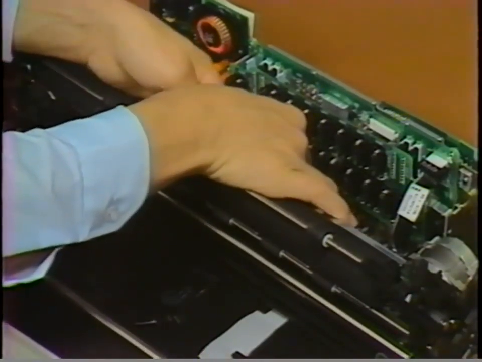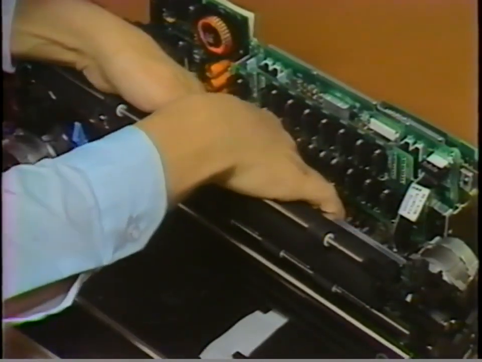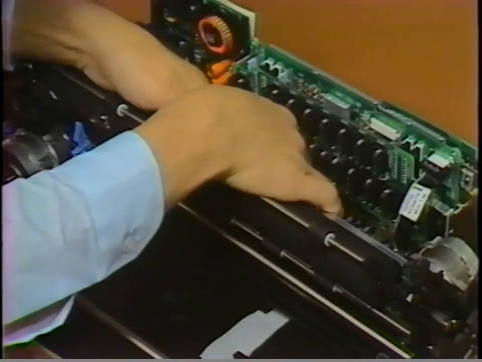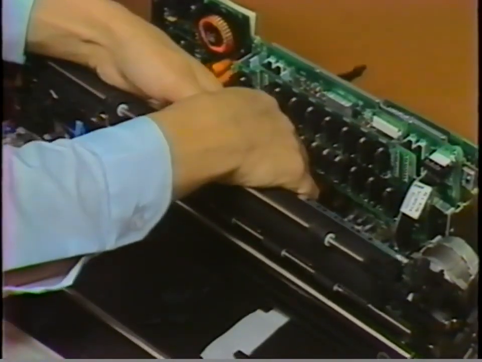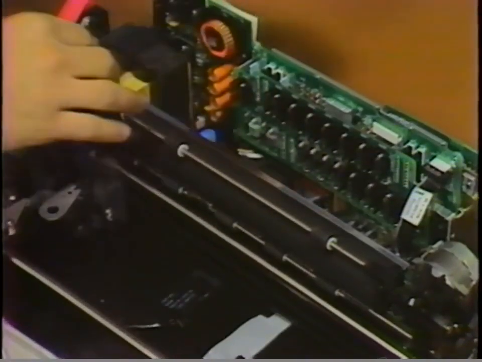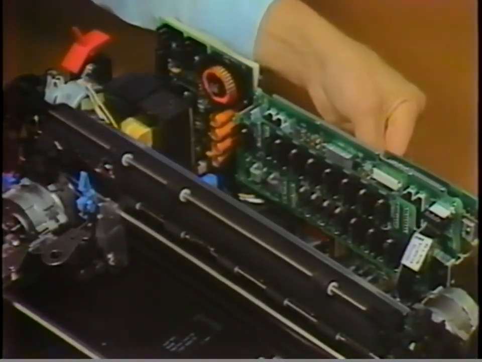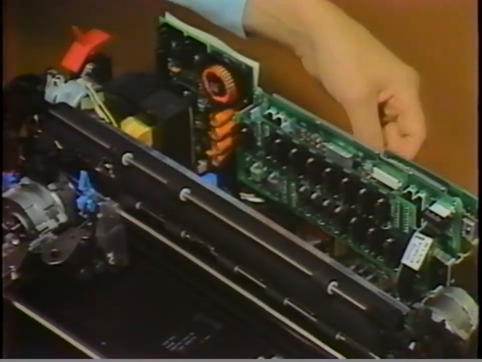Then plug the carrier cable connector into J4P on the printer board, and the ribbon cable into J1 on the function board.